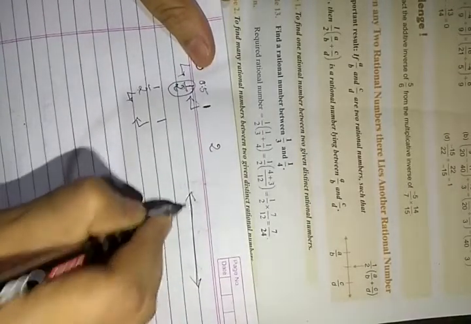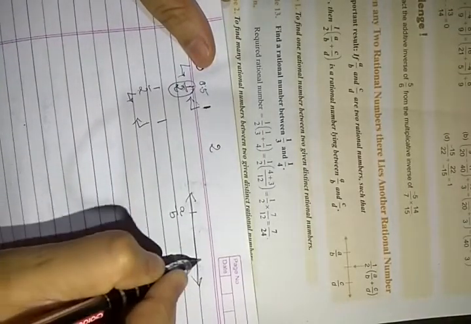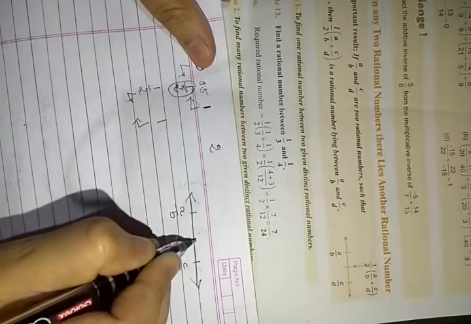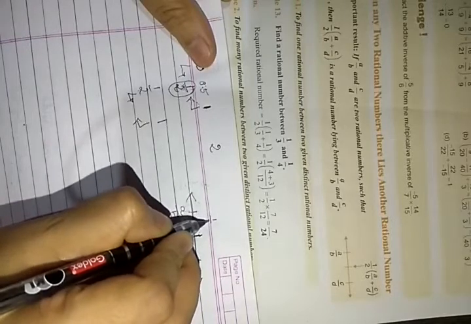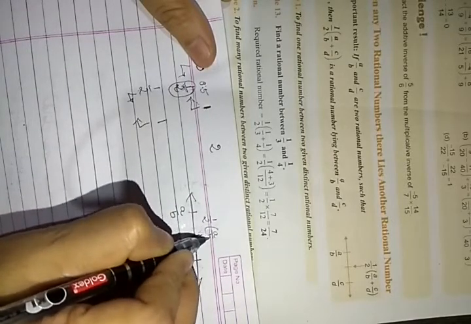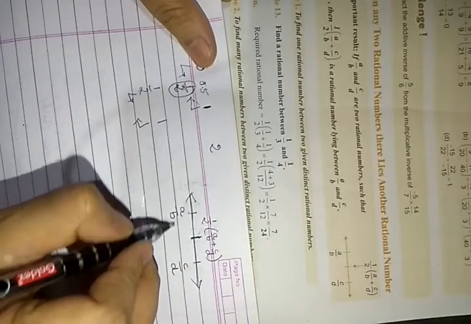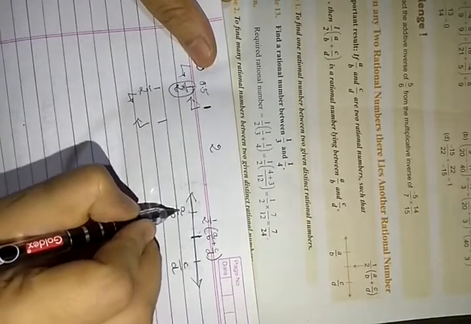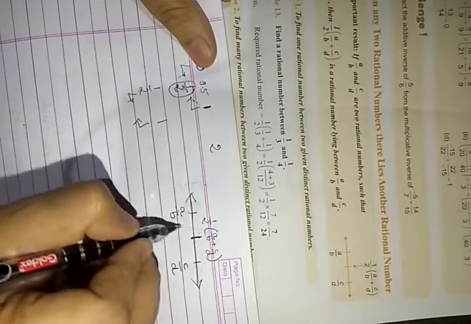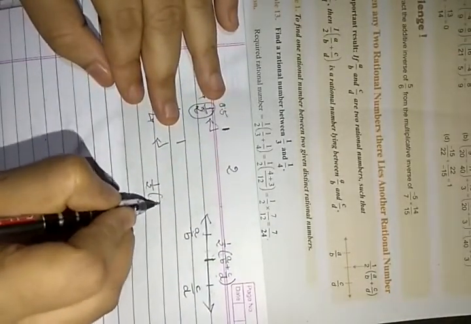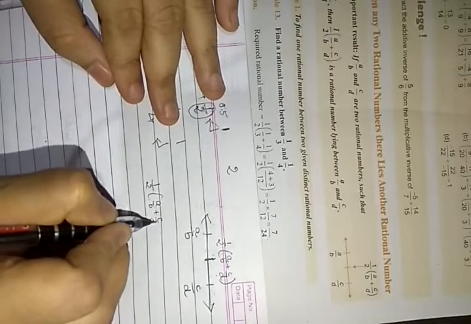Suppose these are the two rational numbers: A by B is a rational number and C by D is a rational number. To find a rational number in between the two, we apply 1 by 2 of A by B plus C by D as the formula. So what is the formula? To find a number in between two rational numbers, half of A by B plus C by D. Okay, so this is the formula. Remember, 1 by 2 of A by B plus C by D.